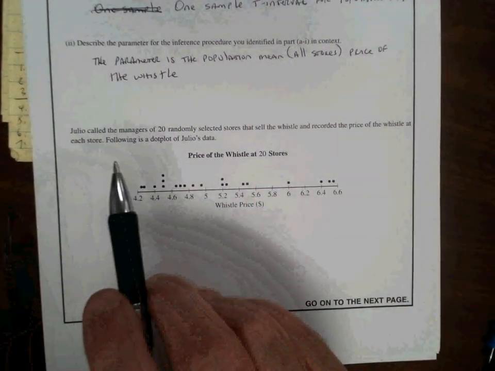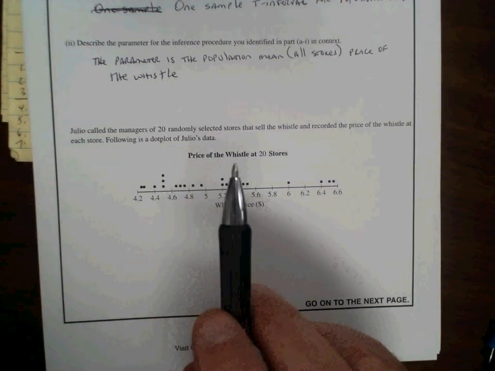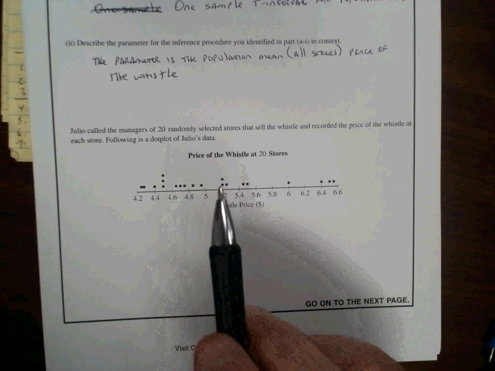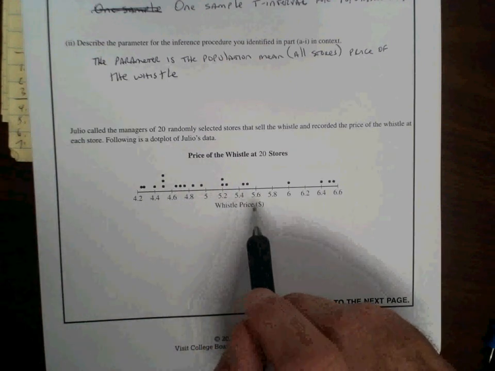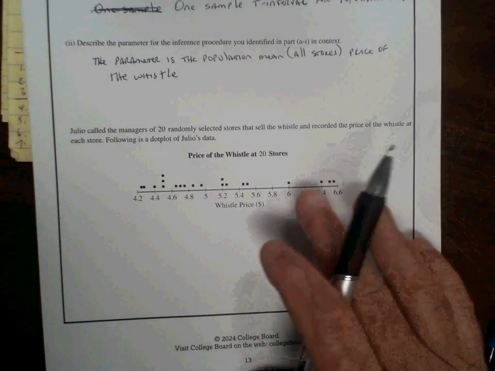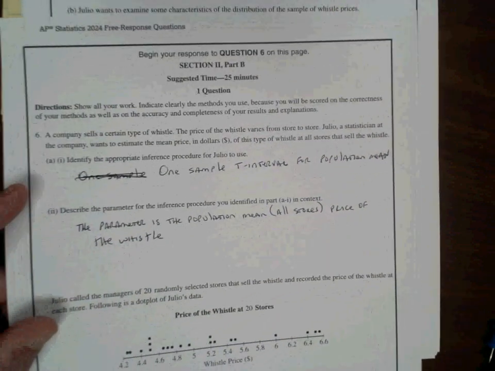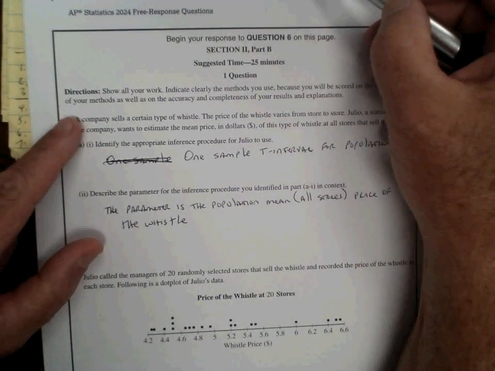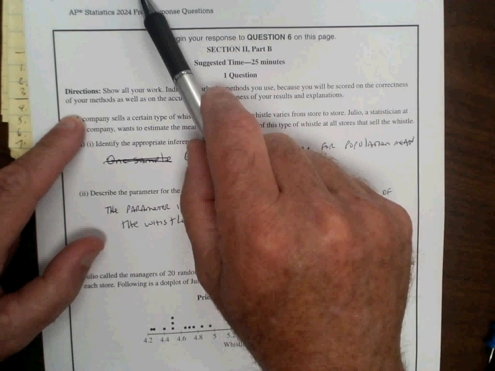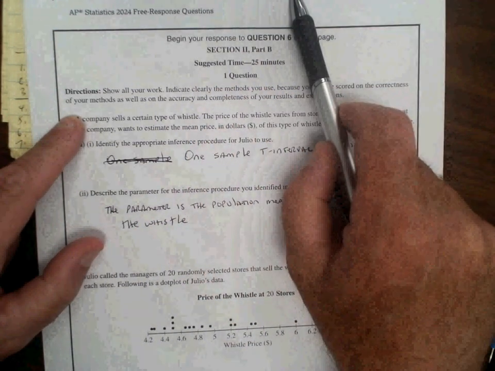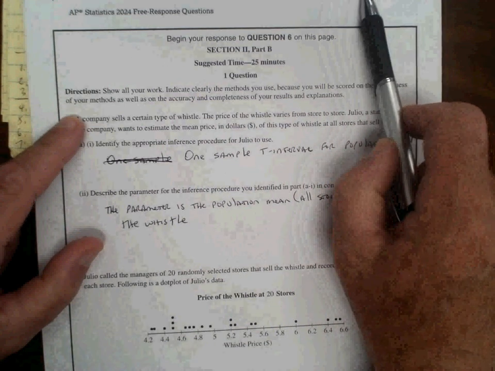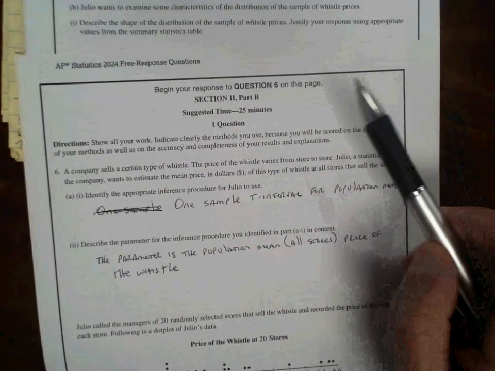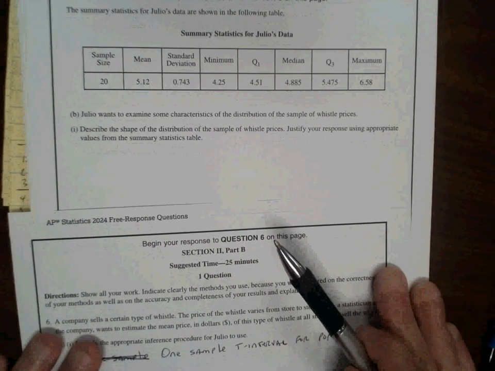Julio called the managers of 20 randomly selected stores that sell the whistle and recorded the price of the whistle at each store. Following is a dot plot of Julio's data. Summary statistics for Julio's data are shown in the following table. We have the mean, median, the range, okay? If you can't see that.